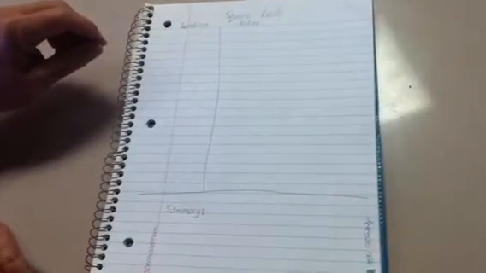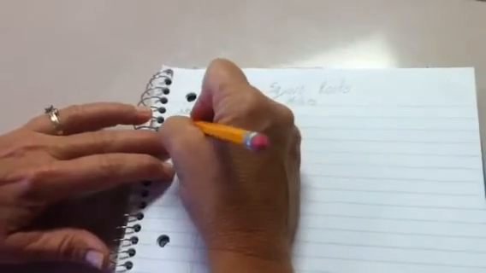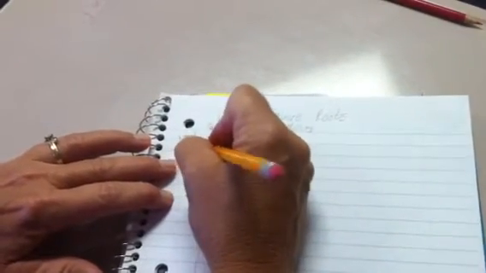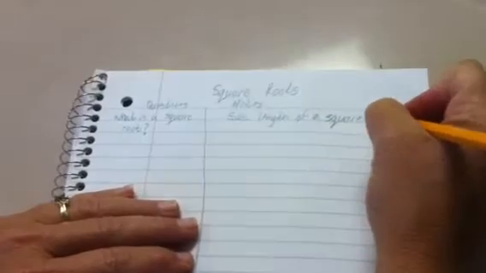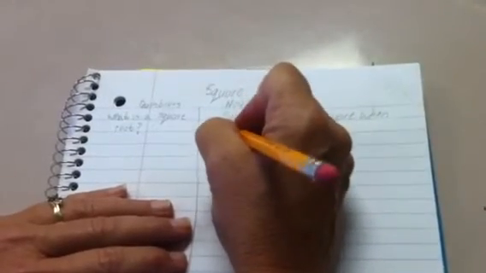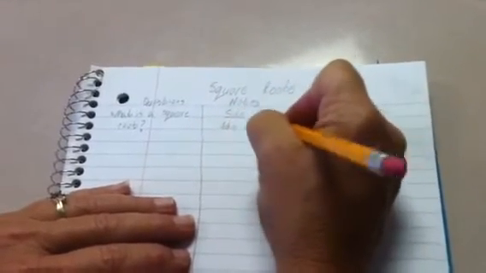So my question is, what is a square root? And I would like for you to write this definition. Square root is the side length of a square when we know the area. Side length of a square when the area is known.